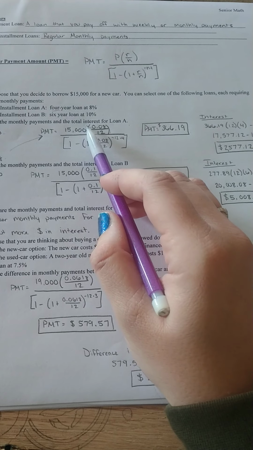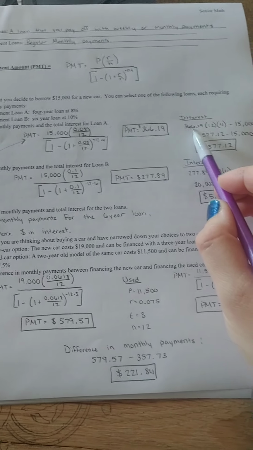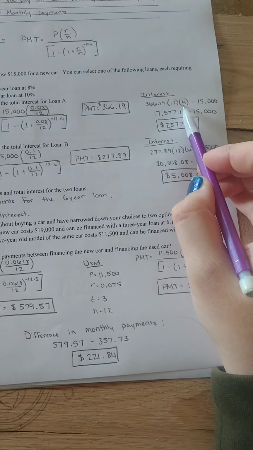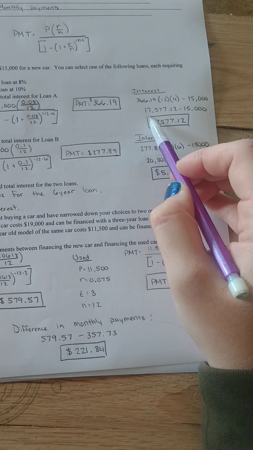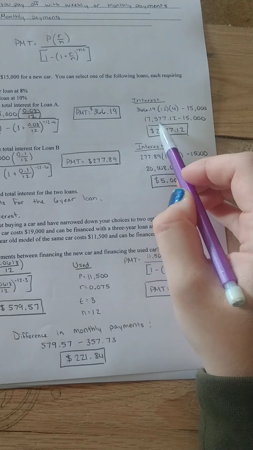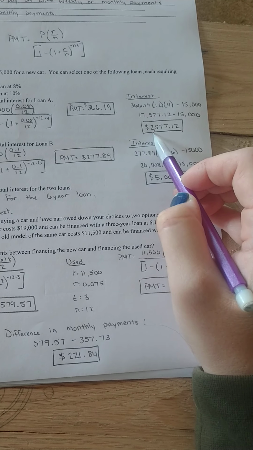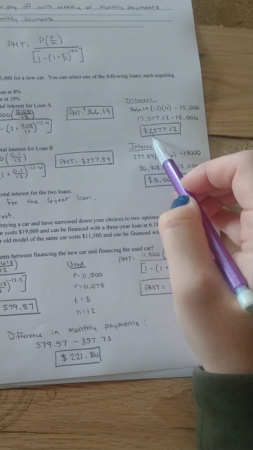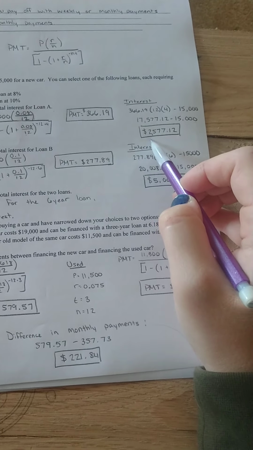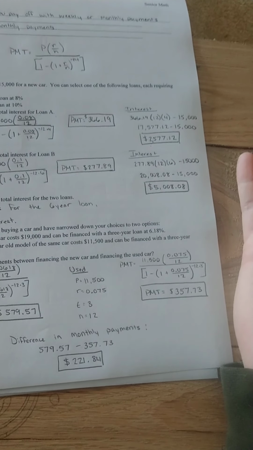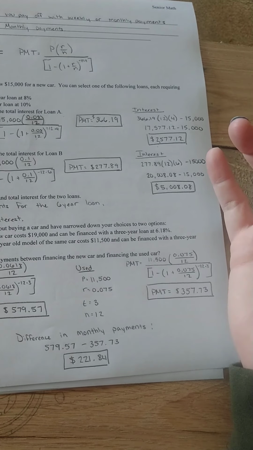You also have to find the interest that you're going to be paying. So to find the interest, you take your payment times 12 months times 4 years. And that gives you $17,577.12. From that number, you subtract the $15,000 that the car actually cost. And you get $2,577.12. So in the 4 years that you've had that loan, you've paid an additional $2,500 essentially. You're always going to pay more if you take a loan from the bank. Depending on your interest rate and the time span of your loan, it depends on how much you pay back.